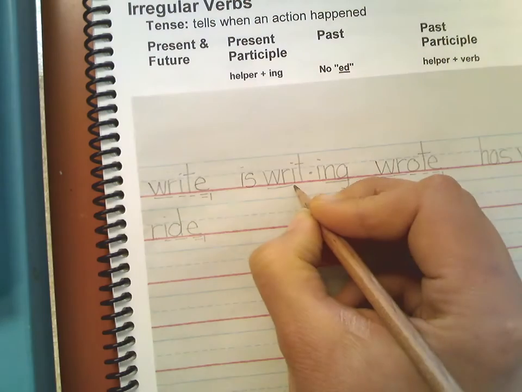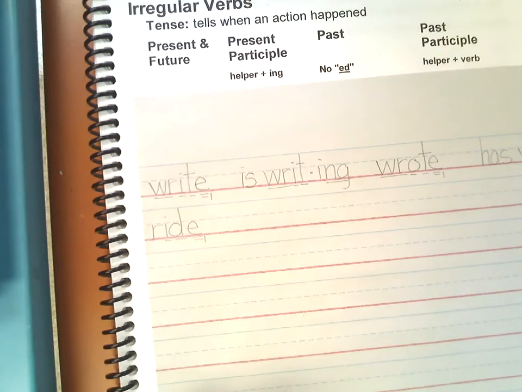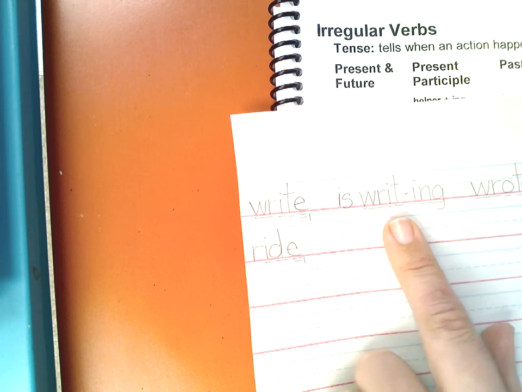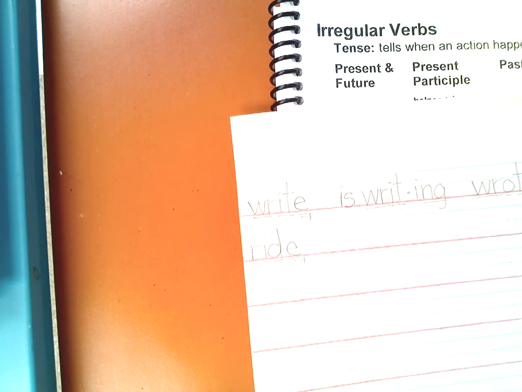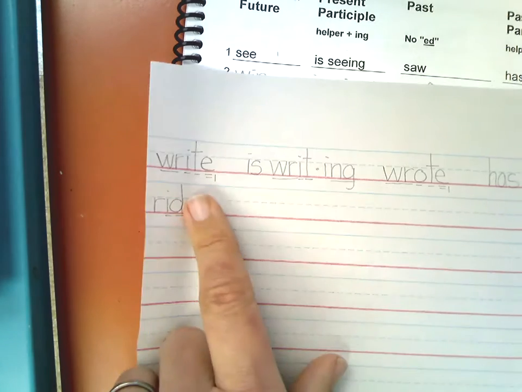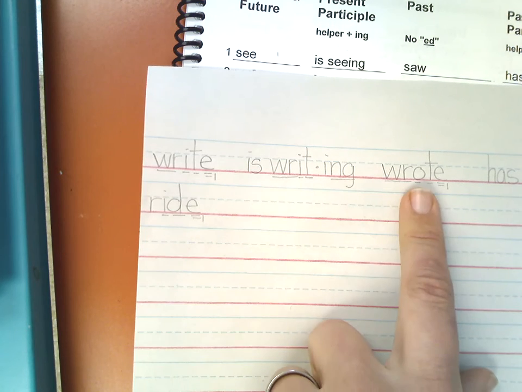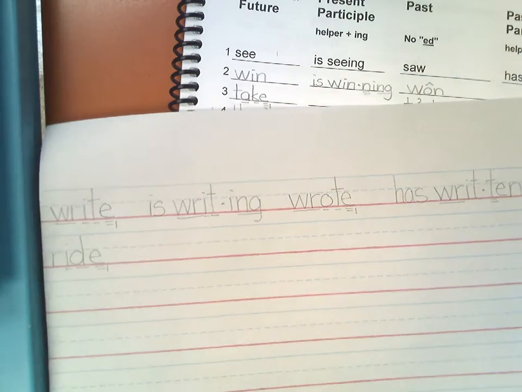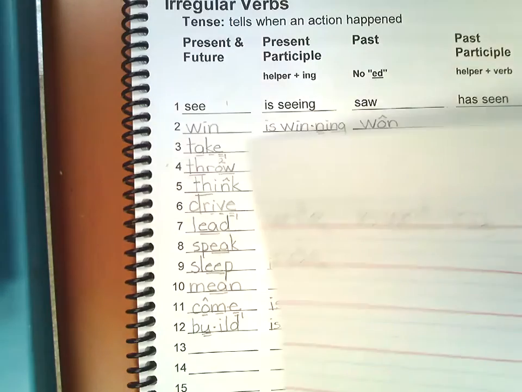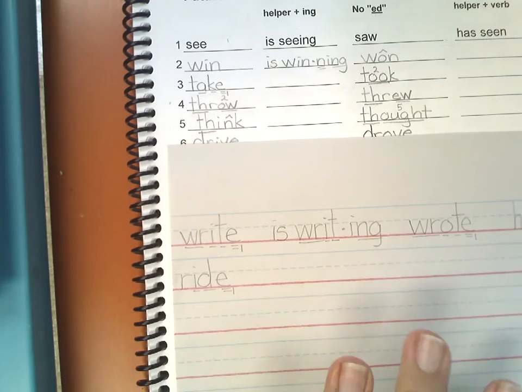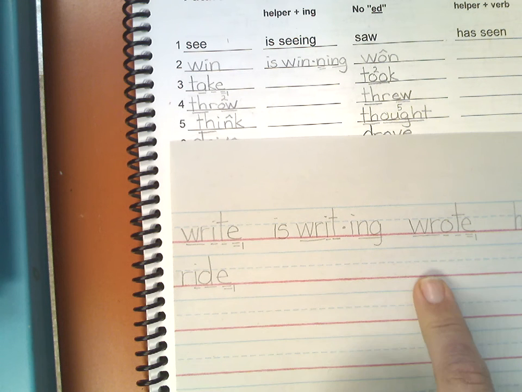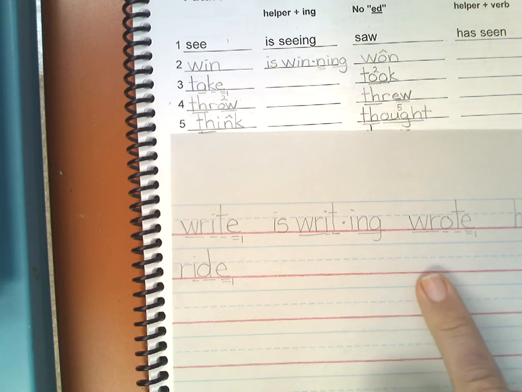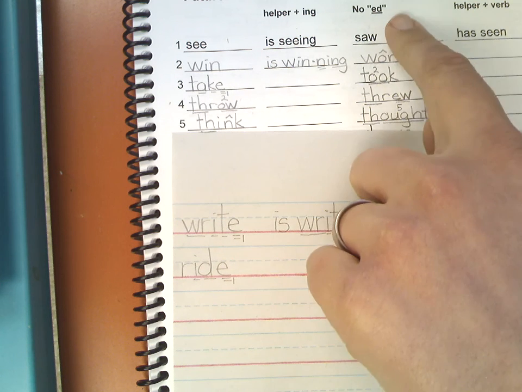Oops. Oh my, and I'd just been thinking I wanted us to remember that we marked our word to honor our base word. All right, so for write, we have write, is writing, wrote, has written. All right, ride. Let's go ahead and do ride. What's the past tense of ride? The past tense of ride is rode. Go ahead and write and mark that in your past tense.